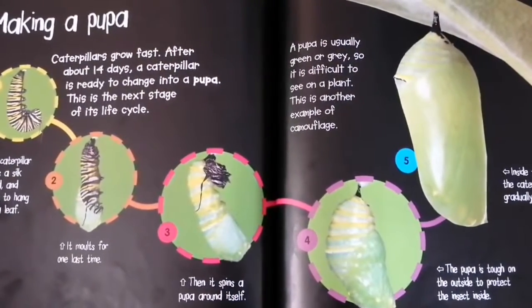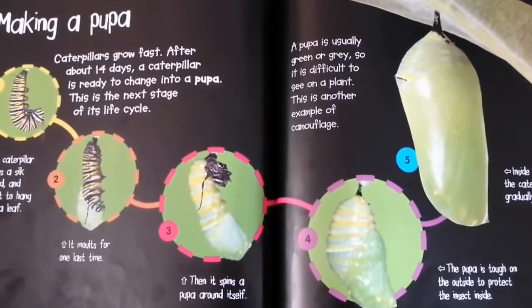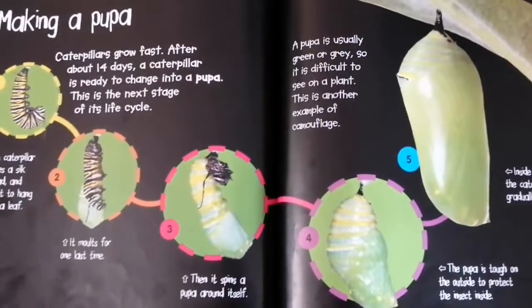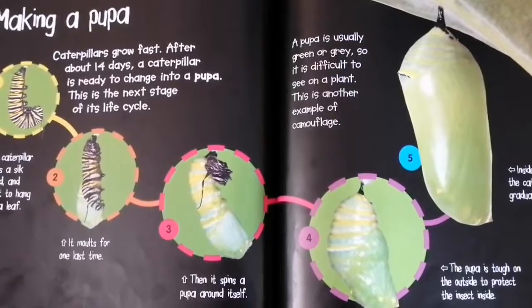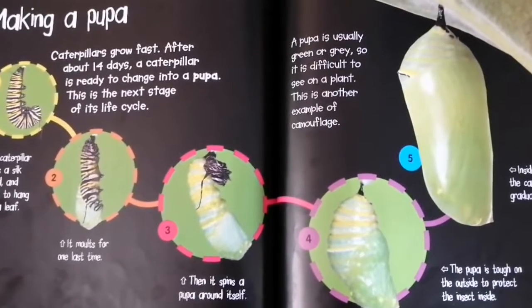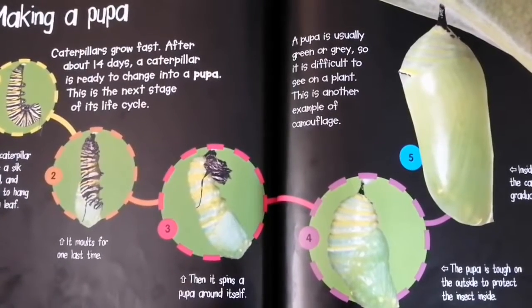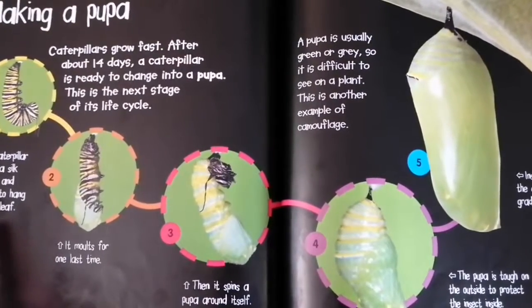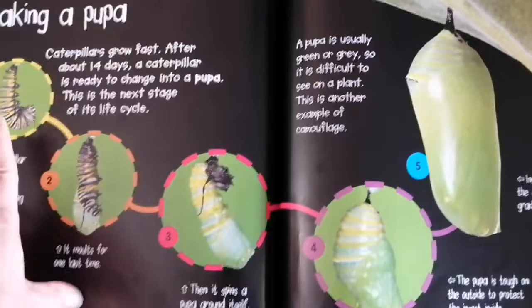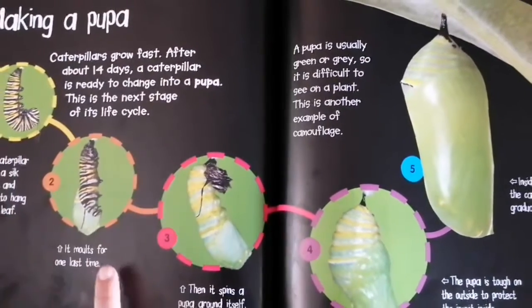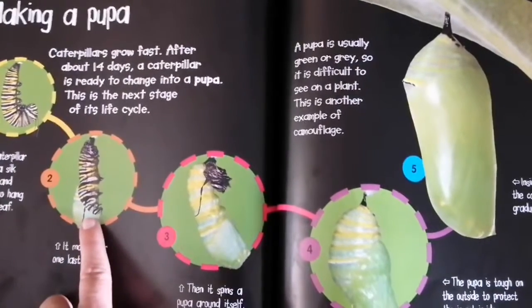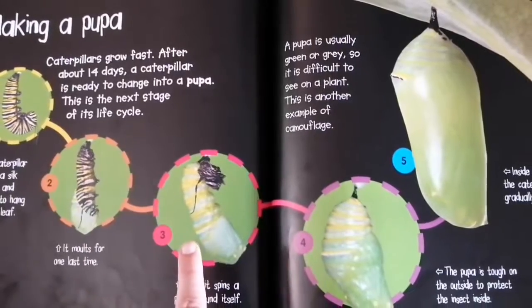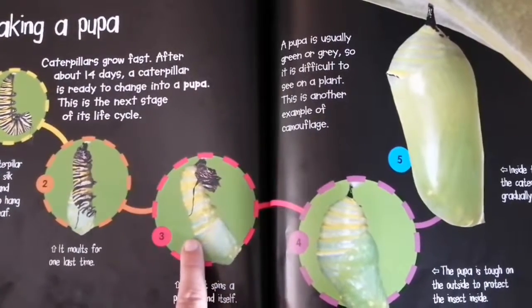Caterpillars grow fast. After about 14 days, which is 2 weeks, a caterpillar is ready to change into a pupa. This is the next stage of its life cycle. A caterpillar makes a silk thread and uses it to hang from a leaf. It molts for the last time. Then it spins a pupa around itself.